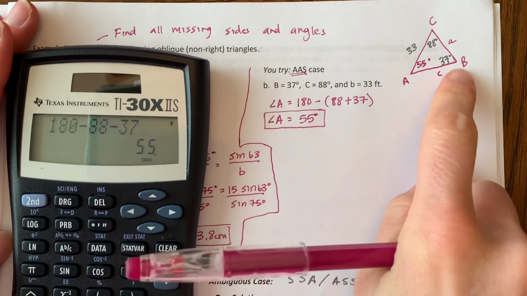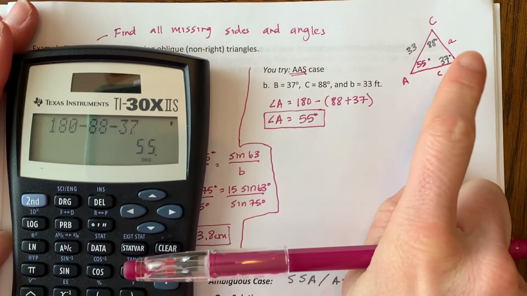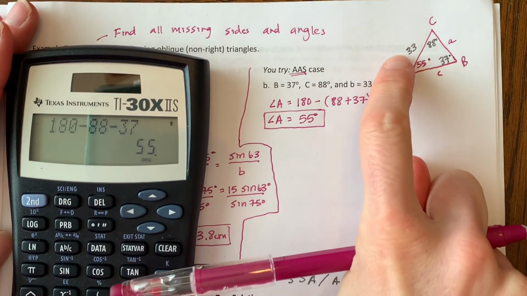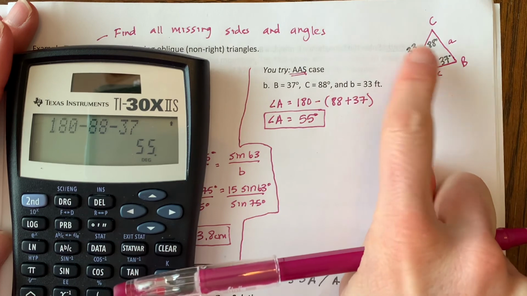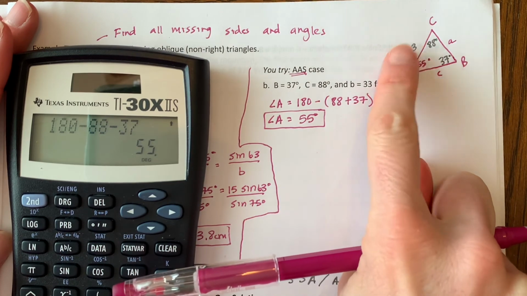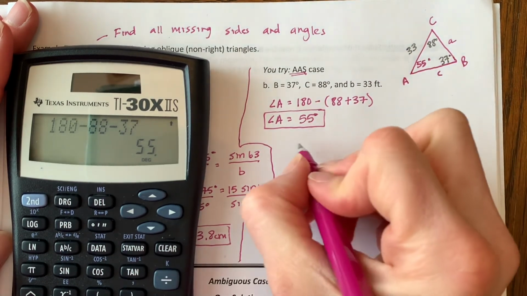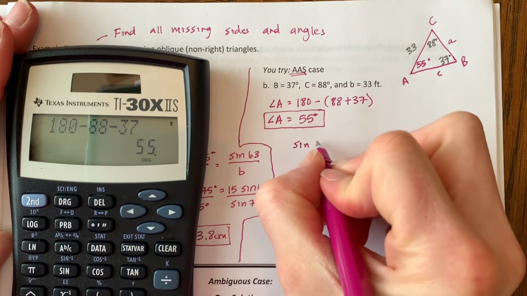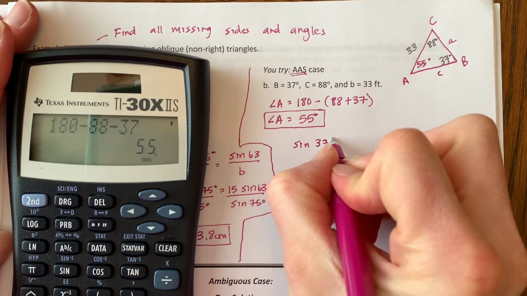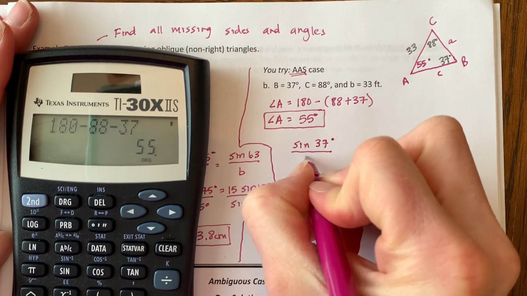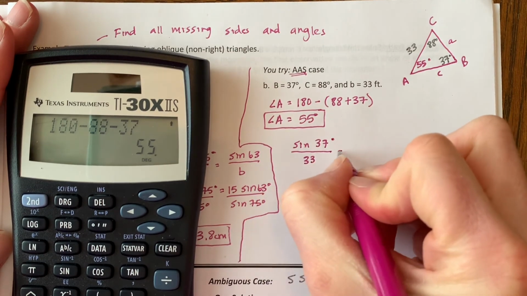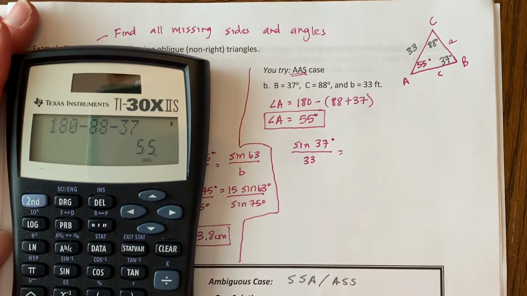Now, I have to use angle B because I know both the angle and the side. Okay, so when you know both the angle and the side, that has to be one of your ratios. So I know the sine of angle B, or the sine of 37, all divided by side B, which is 33, is equal to, now I pick another angle.